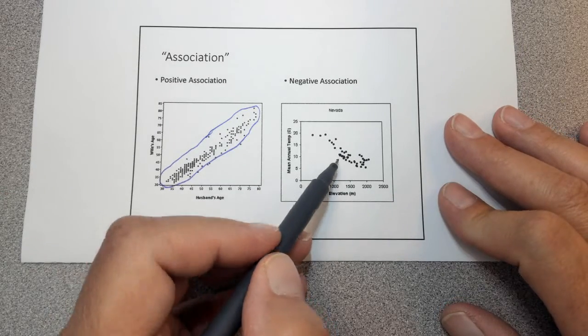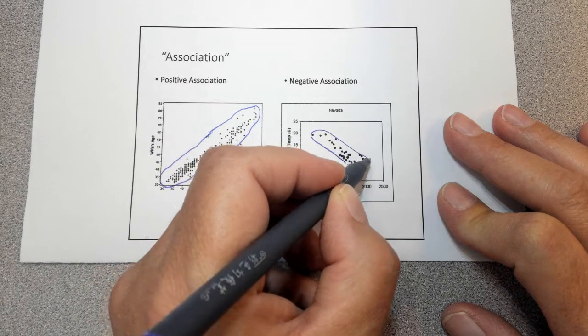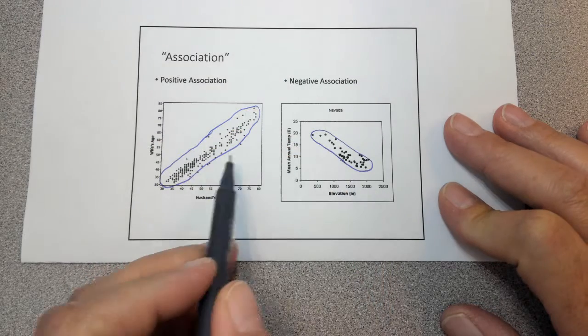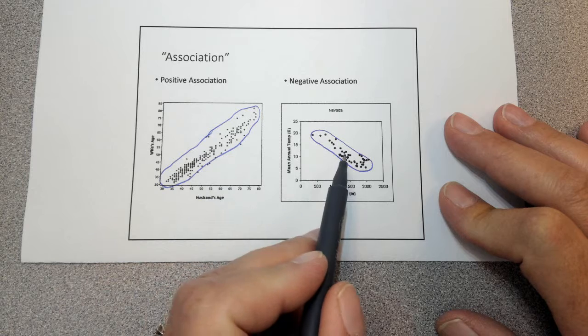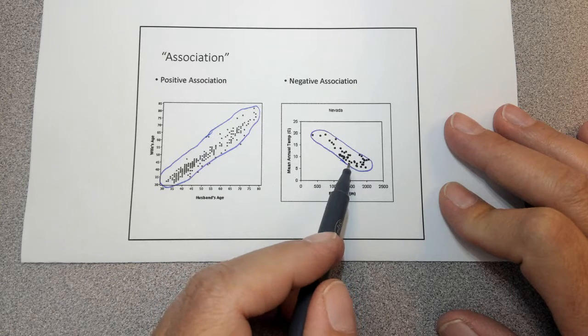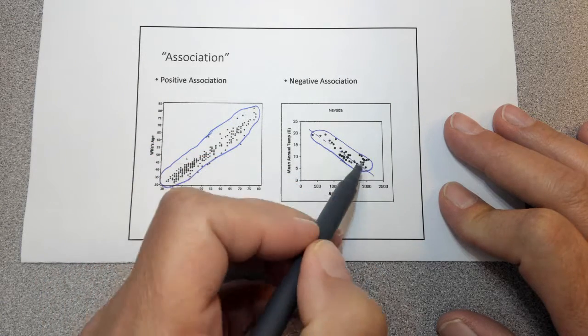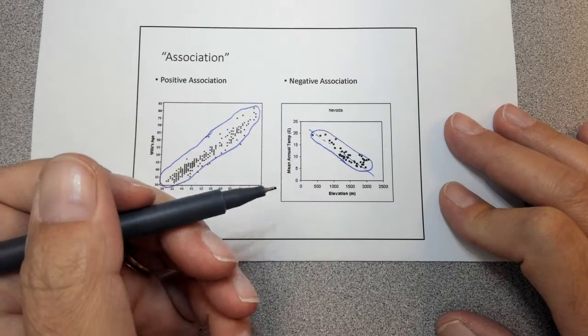Negative association might look like this. If I put an oval around that cloud of points, it's not quite as long and skinny as the other one, but it's still fairly tightly packed. If I put an imaginary line down the middle of it, the spread of points around that line is not real extreme.